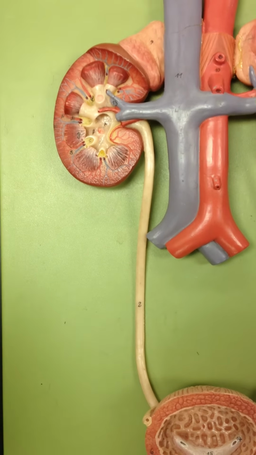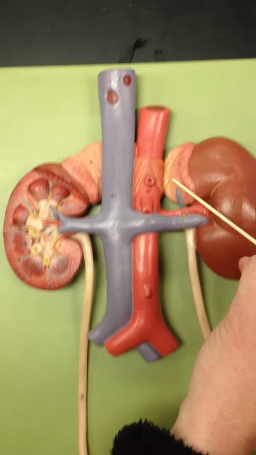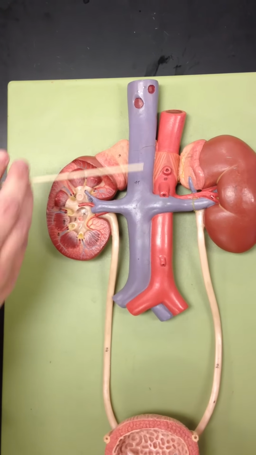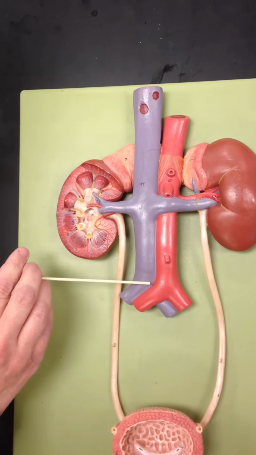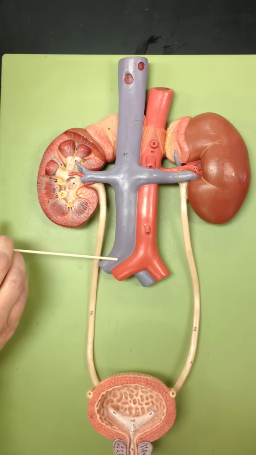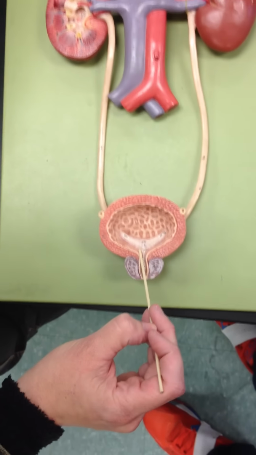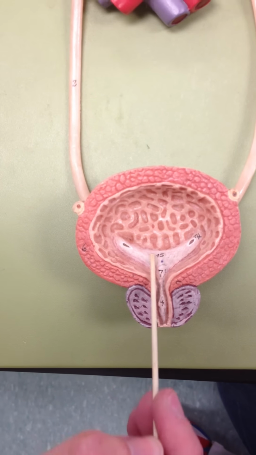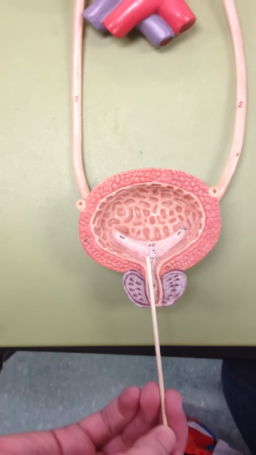Okay, the suprarenal body is up here, the adrenal glands on top, one on top of each kidney, one here and one here. And then you can see the aorta here and the inferior vena cava right next to it. And just in here, this section in the bladder right here is the trigone of the bladder, right above the urethra. The trigone of the bladder and the urethra.